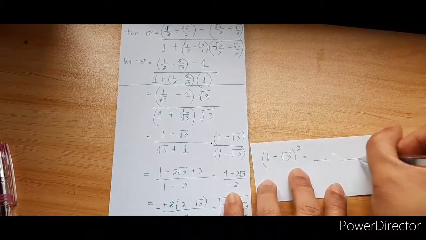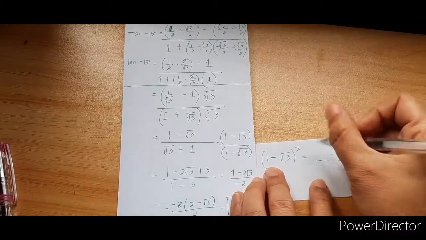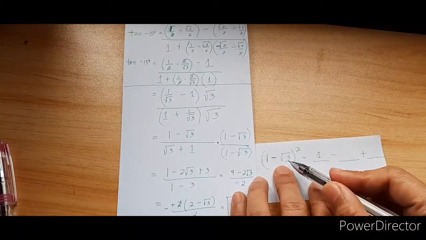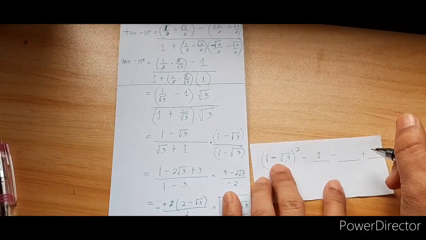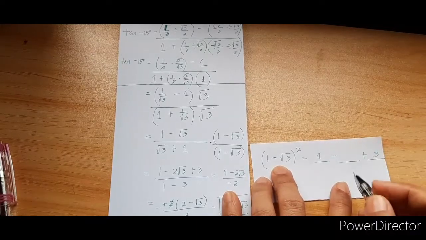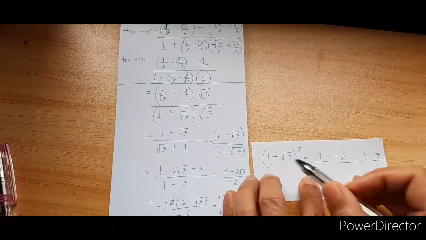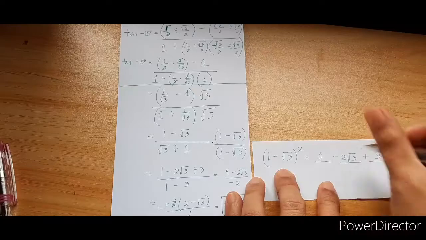Blank minus blank plus blank. So, the first term is square the first, so that is 1. And then the last term is square the second term there. So, you're going to cancel the square already kasi ni-square mo na siya, so magiging 3. And then, sa middle term ay automatic na 2. And then, pag imultiply mo yung dalawa, so 1 times square root of 3 is square root of 3. Ayan.